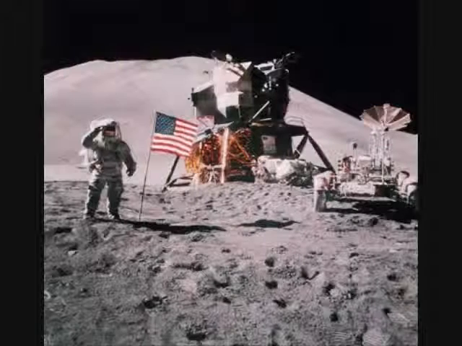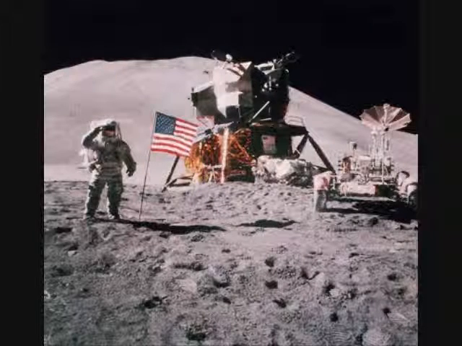Neil Armstrong and Buzz Aldrin are walking on the moon for 2 hours and 13 minutes.